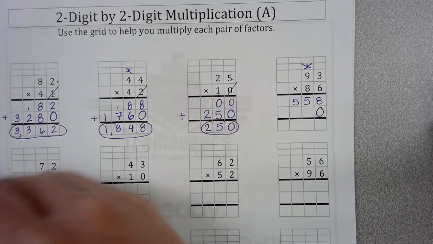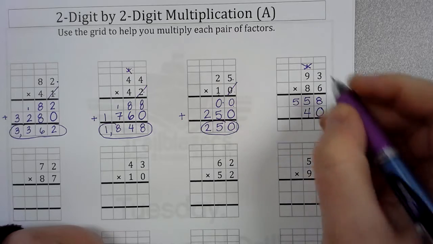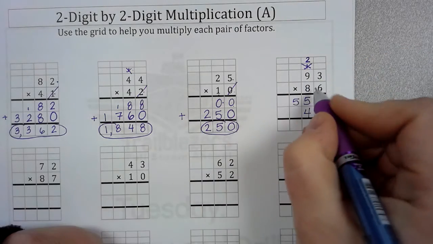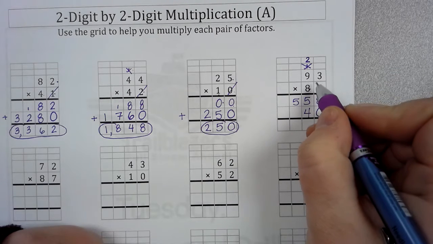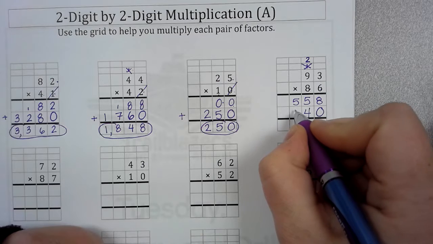All right, then I just continue to multiply. 8 times 3 is 24. Bump up my 2, just like that. And 8 times 9 is 72, plus 2 is 74.